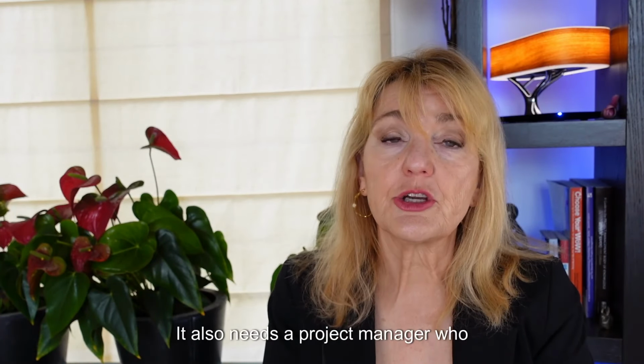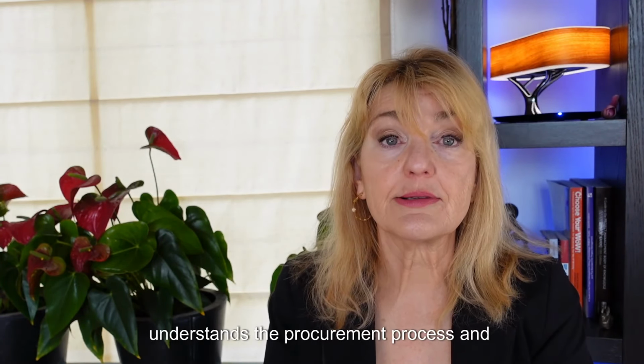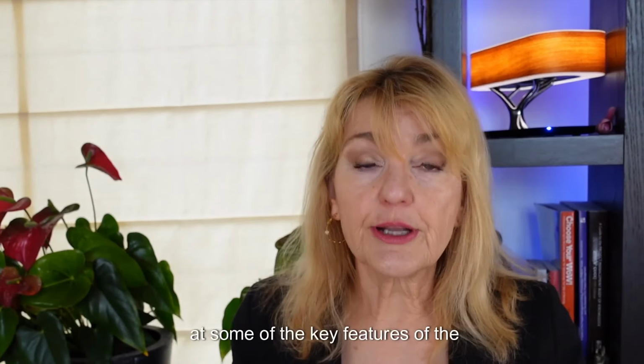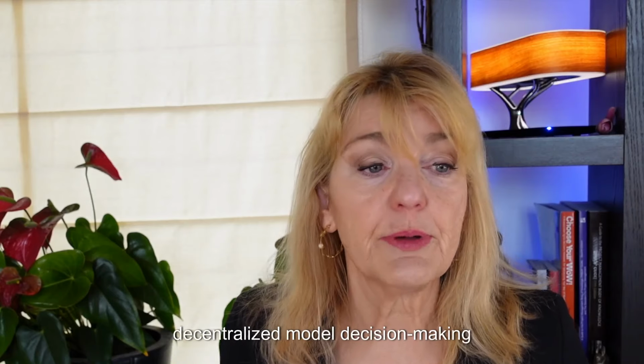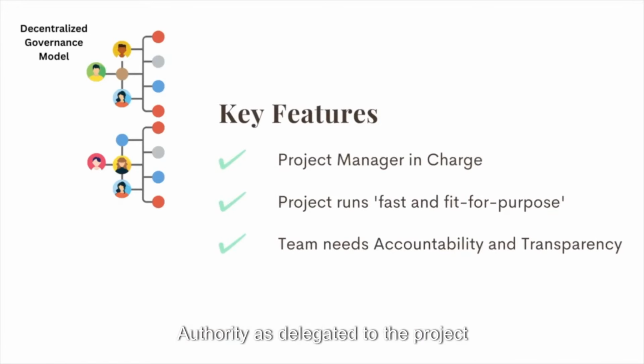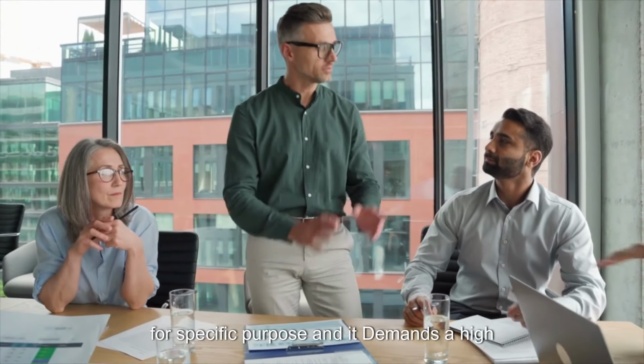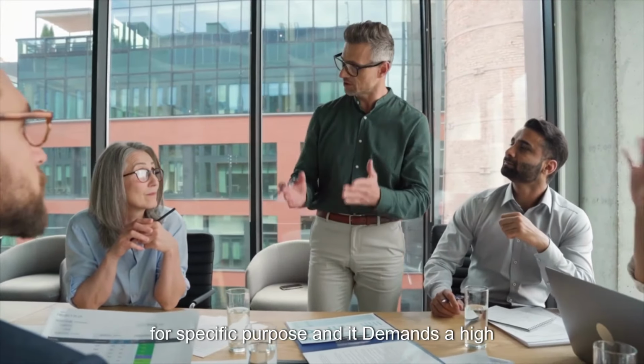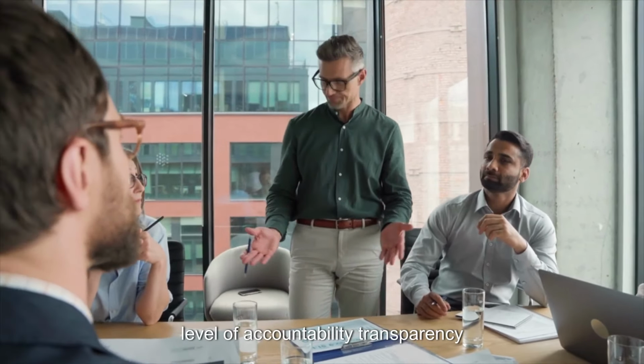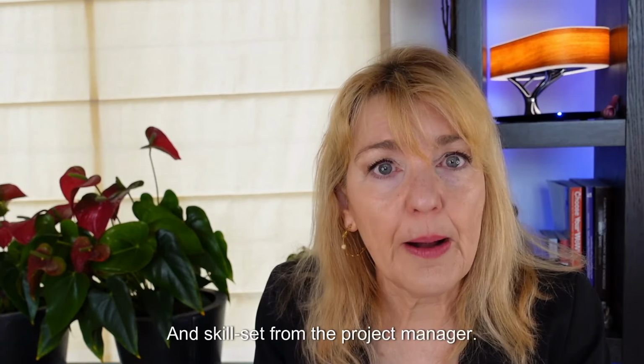It also needs a project manager who understands the procurement process. And if you want to know more about the procurement process, check out this video. So let's look at some of the key features of the decentralized model. Decision-making authority is delegated to the project manager and the project teams. It's good when projects need to run fast or they need to be tailored for a specific purpose, and it demands a high level of accountability, transparency, and skill set from the project manager.